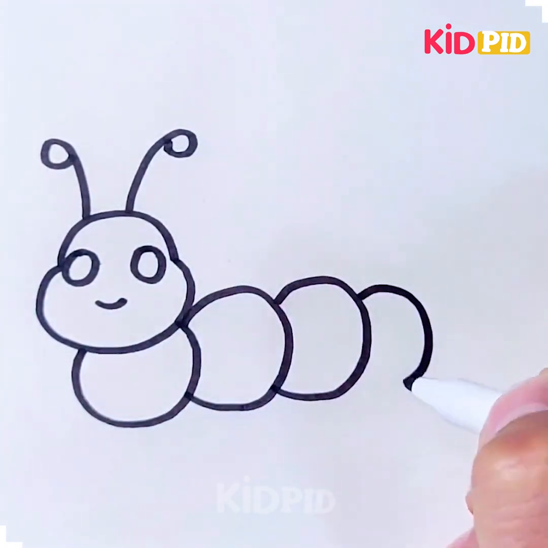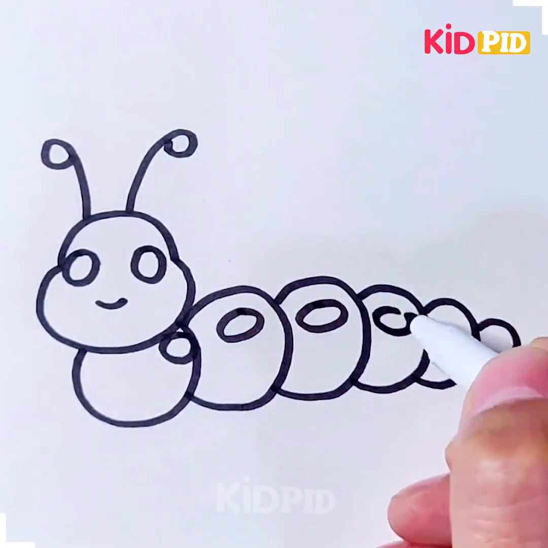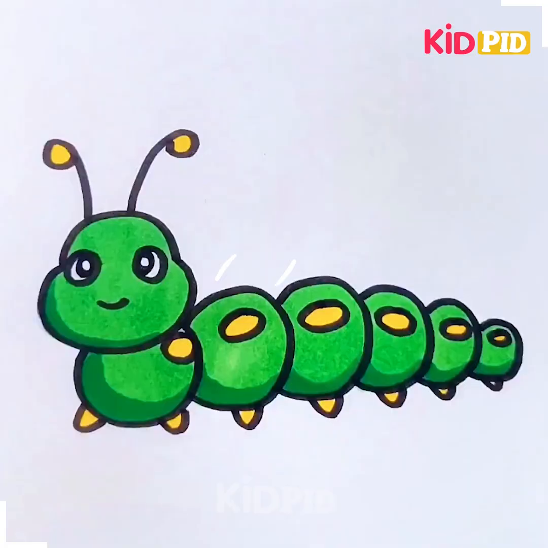You just have to first make the facial features of the caterpillar and the antennae, and the rest of the body is made by making tiny circles one after another. It looks so cute and so easy. Don't forget to make some of the appendages and then fill it with bright colors.